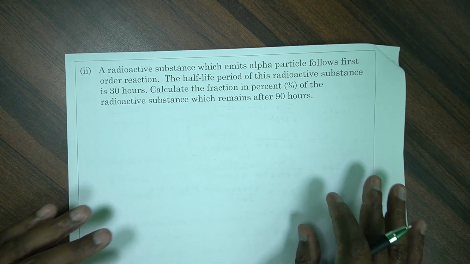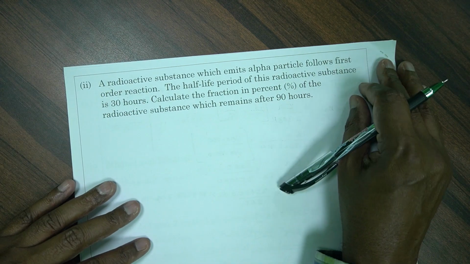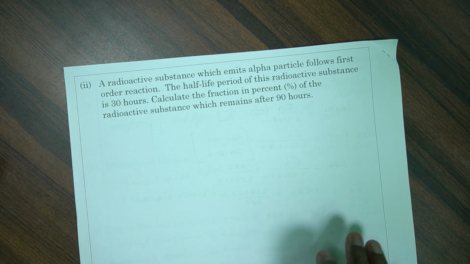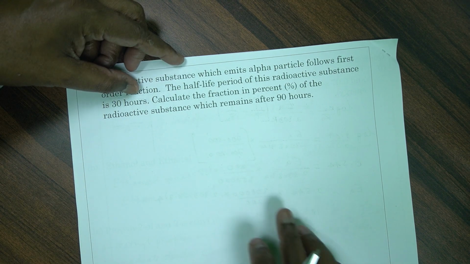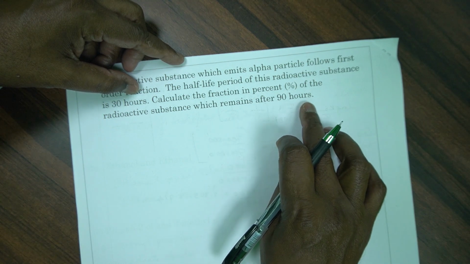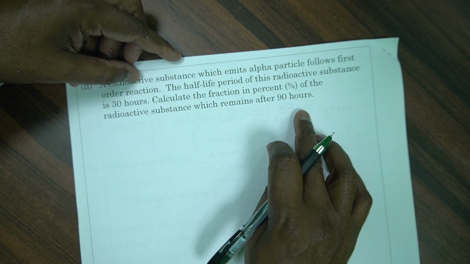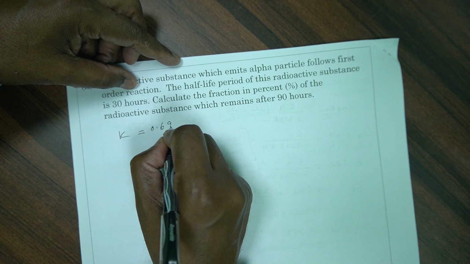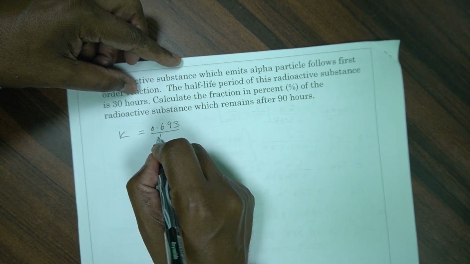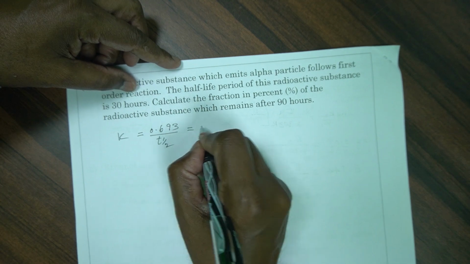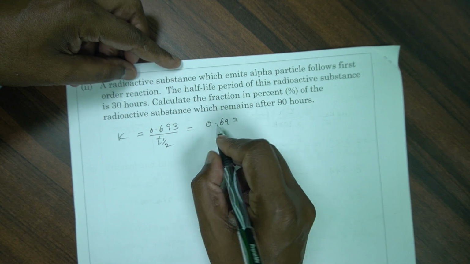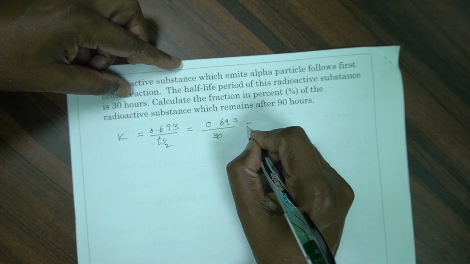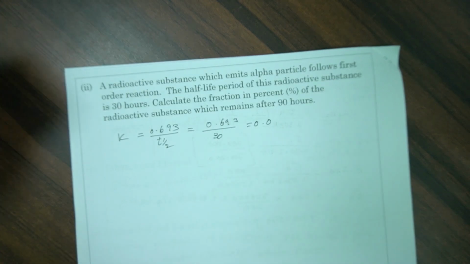Second part. A radioactive substance which emits alpha particles follows first order reaction. Okay, first order kinetics is followed. Half-life period of this radioactive substance is 30 hours. Calculate the fraction in percent of the radioactive substance which remains after 90 hours. Okay, let's use the equation. K is equal to 0.693 upon t half-life. So that's equal to 0.693 divided by the half-life, given as 30 hours.